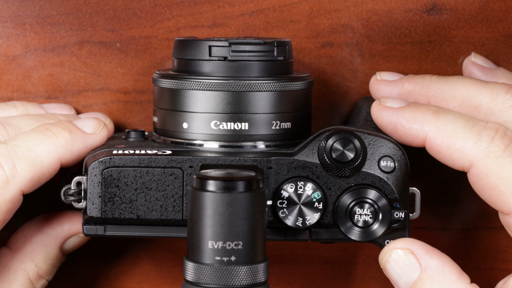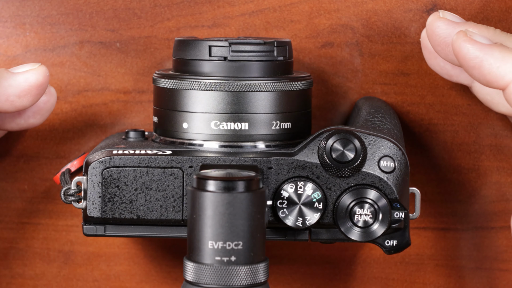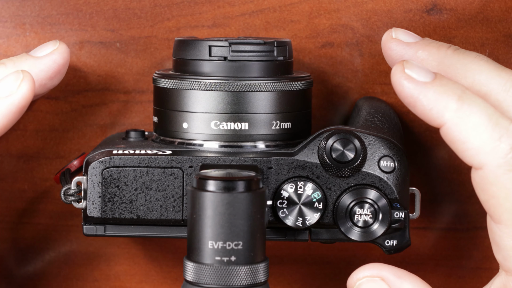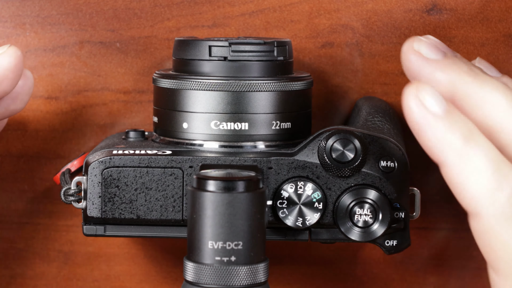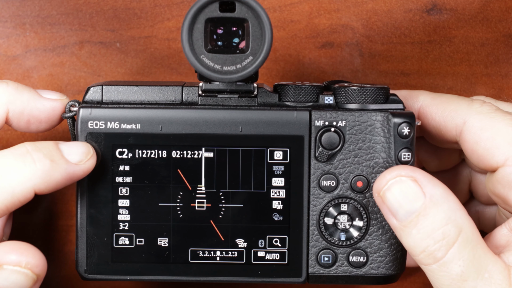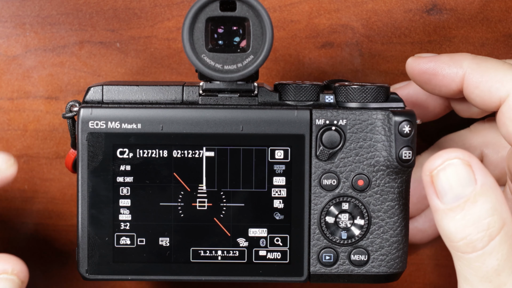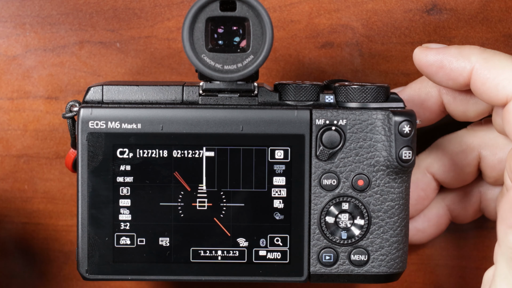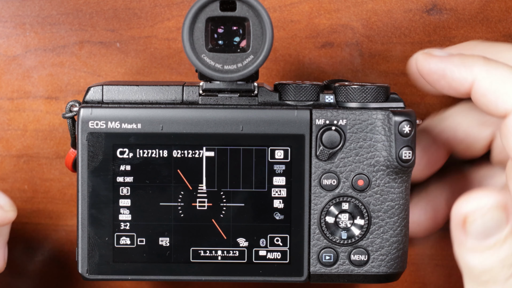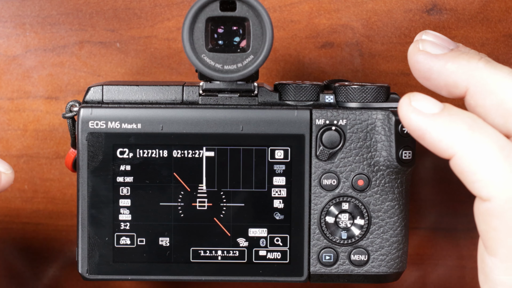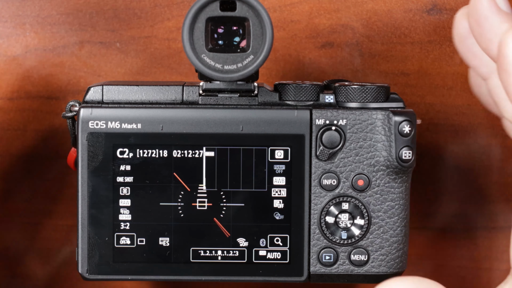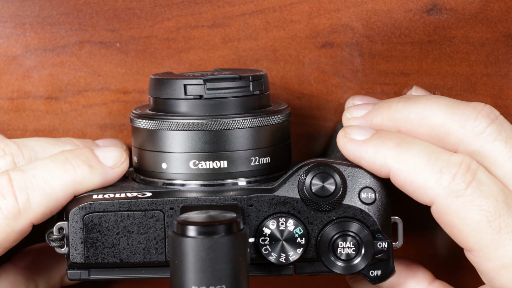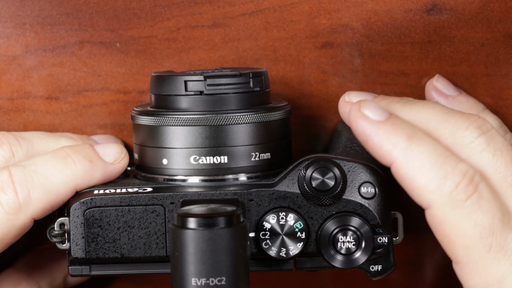Custom function number 2. I'm a manual shooter. I don't really want the camera to do anything for me. I want to choose my ISO, my shutter speed, and my aperture. If you put your camera on C2, this puts you in priority mode, and I believe you have the ability to change your shutter speed and your exposure compensation, but the camera is going to determine your ISO and your aperture, and I don't want that. But if you're a person that shoots auto all the time, then you don't have to worry about it. You can go ahead and customize this mode however you see fit.